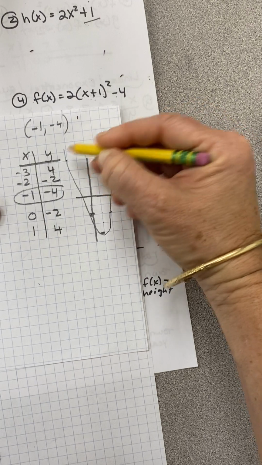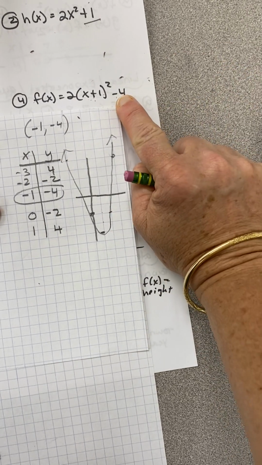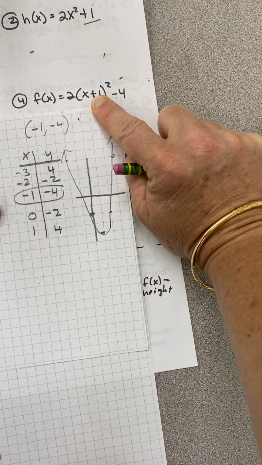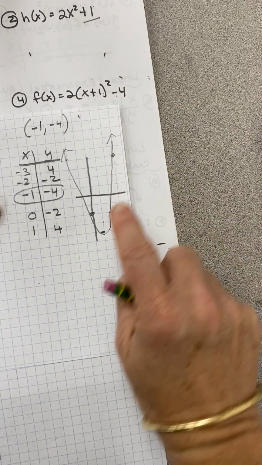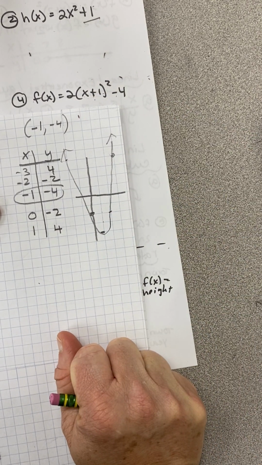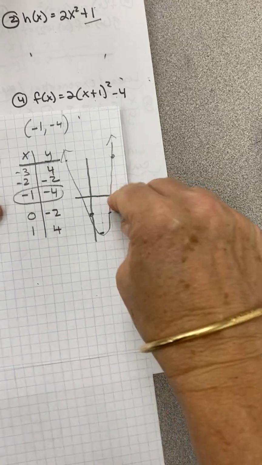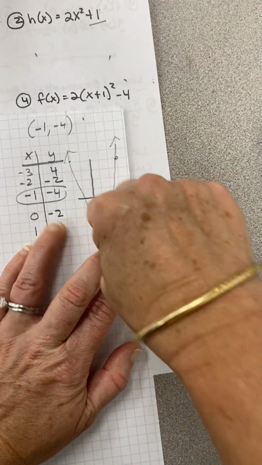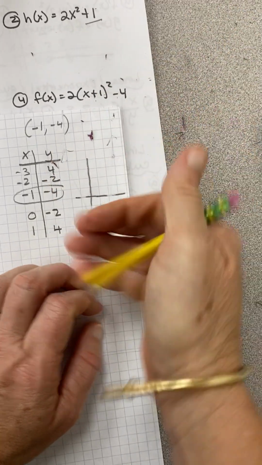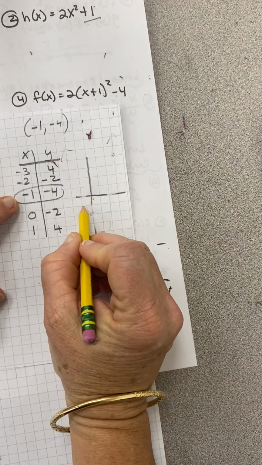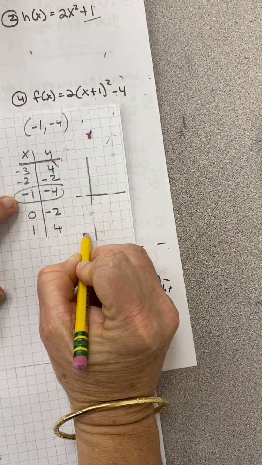All right, I'm going to check a few things. I noticed that this should be shifted right 1 from the parent function. Sorry, left 1. Down 4. Oh, which, thank goodness I checked, because that just tells me of a mistake I made. See, doing that double checking, I plotted this first point wrong. Negative 1, negative 4. 1, 2, 3, 4.